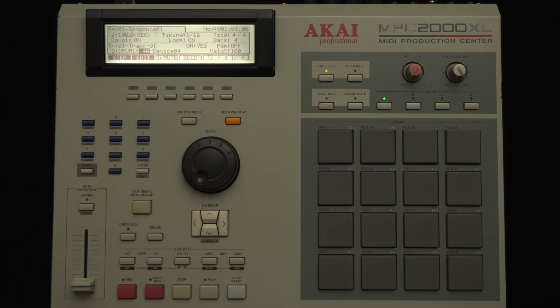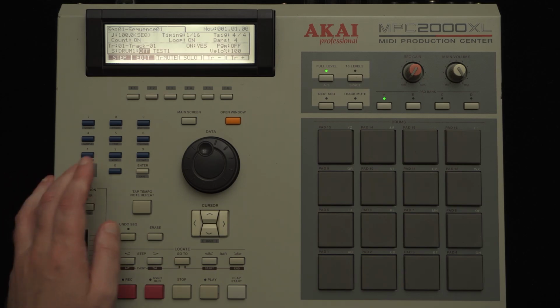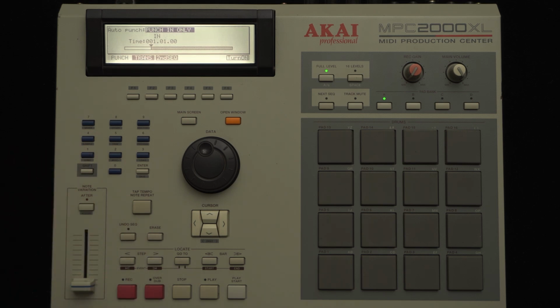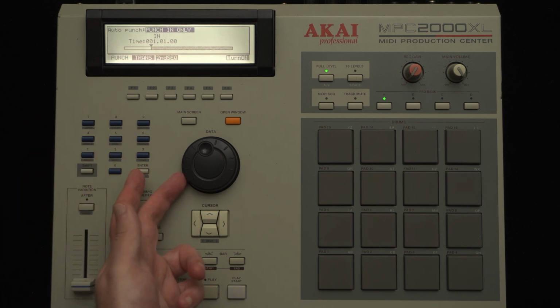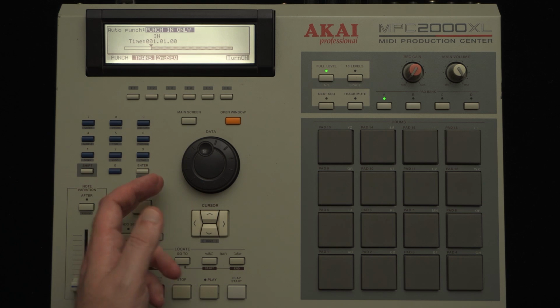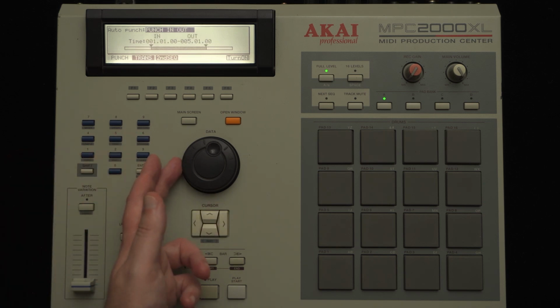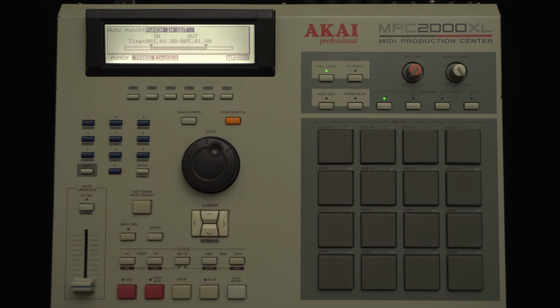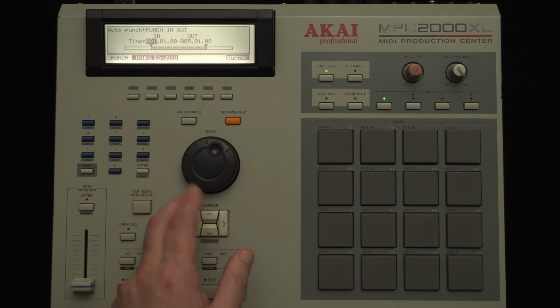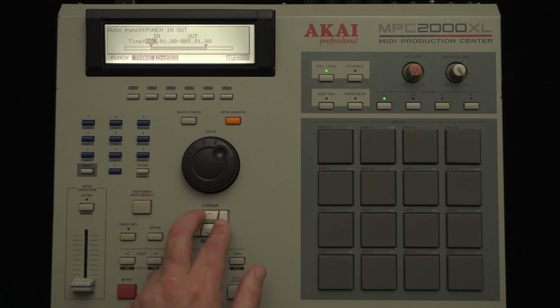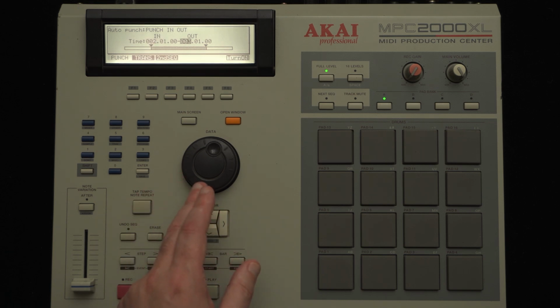So getting back to the main screen, next I'll show you the punch in punch out record mode, which is Shift and number 2 on the keypad. And here you can select a few different types of auto punch. You can have punch in only, punch out only, and punch in and out. And this can be useful when you just want to replace a couple of notes in a tight place without harming the notes or controller data before and after that particular position.